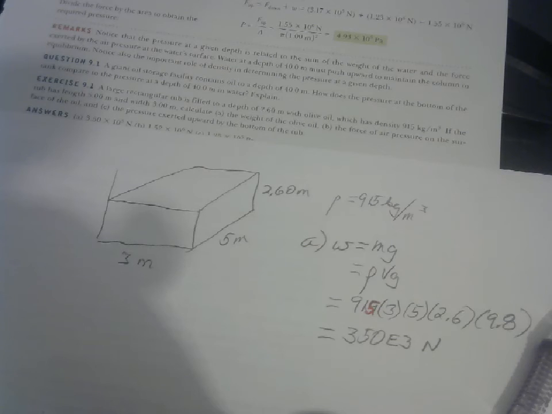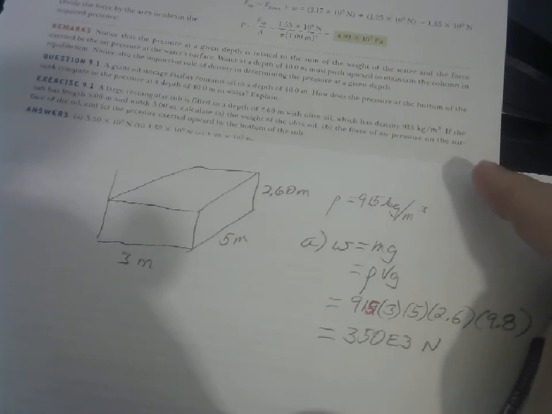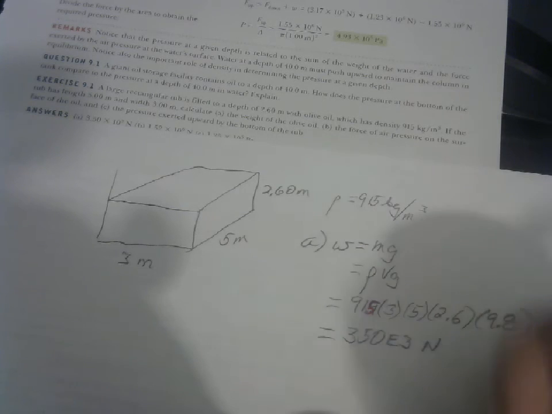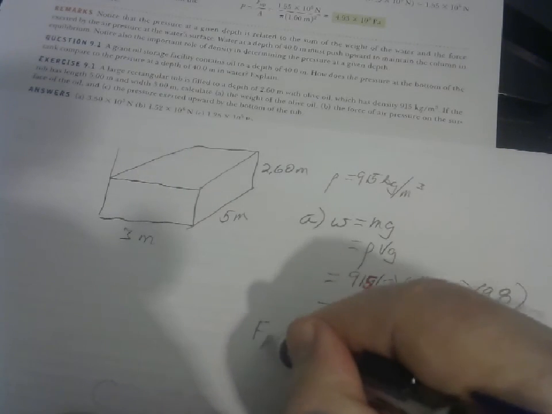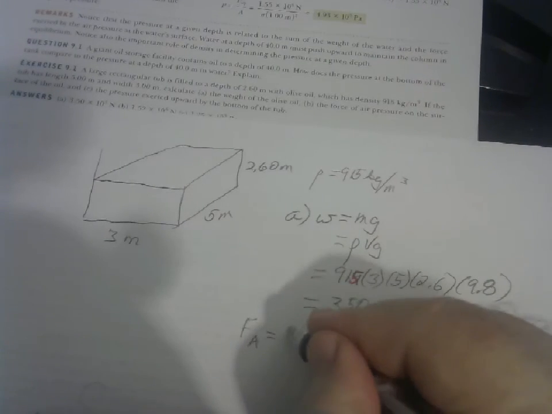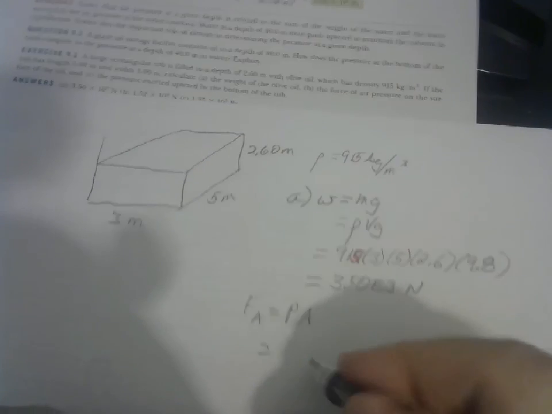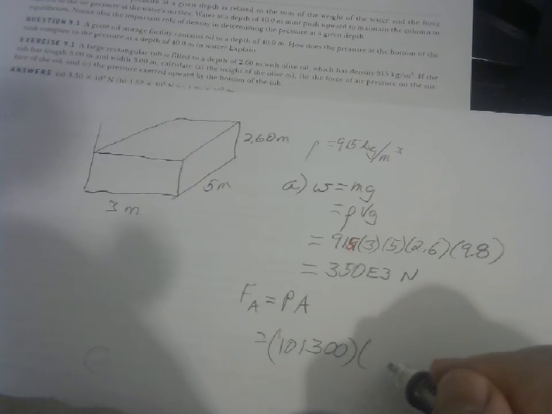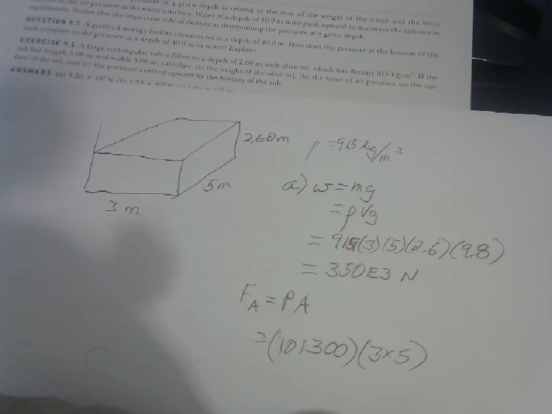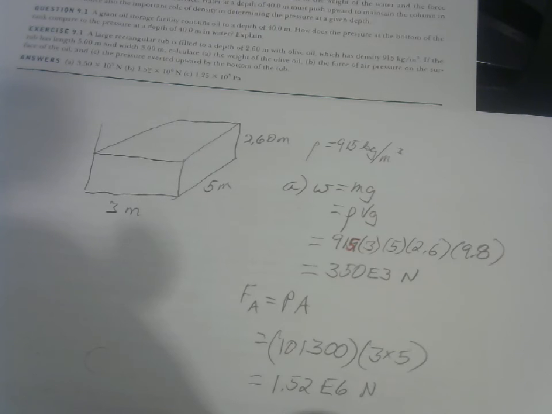Now, part B asks for the force of air pressure on the surface of the oil, which is going to be the pressure times the area. The pressure is 101,300, and the area is 3 times 5. Here, the weight of the air turned out to be considerably more than the weight of the oil.